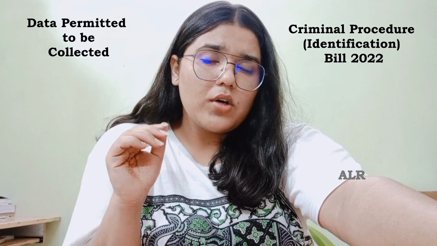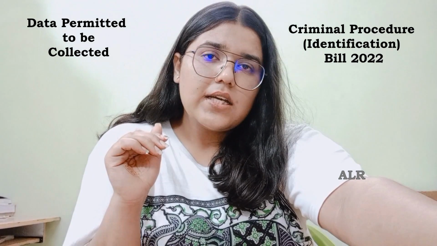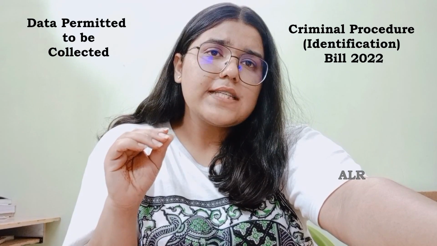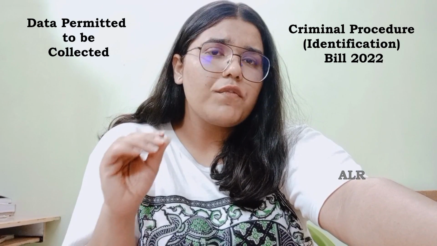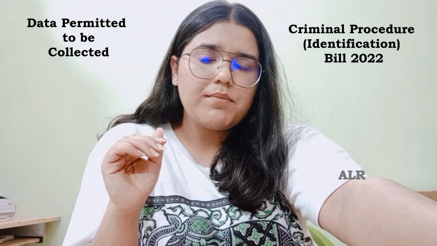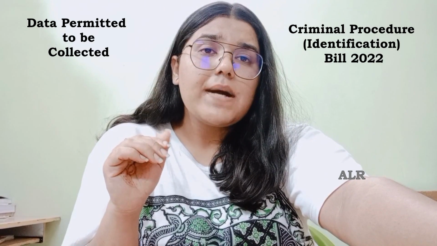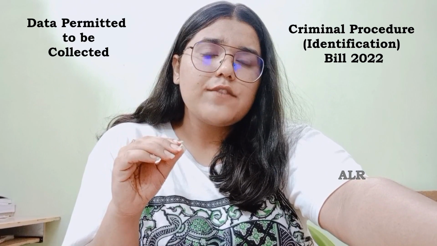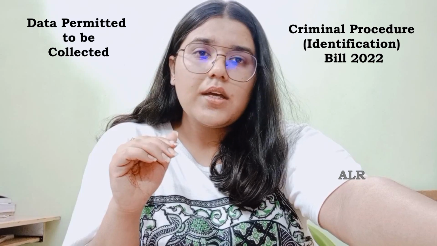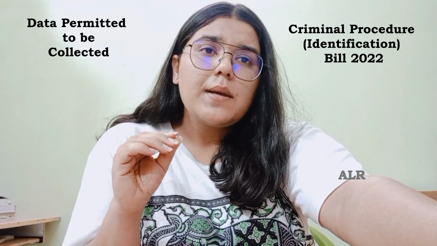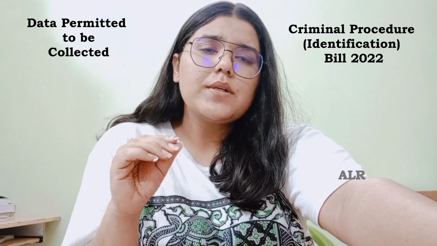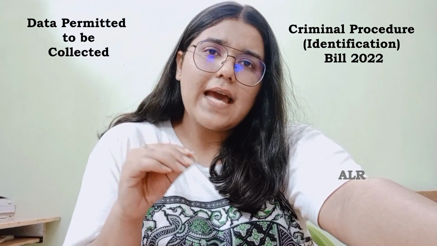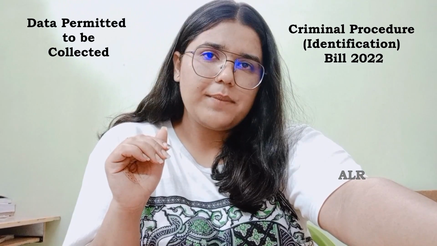The second difference is on the basis of persons whose data may be collected. Earlier, in the Act of 1920, for persons convicted or arrested for offences punishable with rigorous imprisonment of 1 year or more, such data may be collected. But in the bill of 2022, for persons who are convicted or arrested for any offence, the data may be collected from them. However, biological samples may be taken forcibly only from persons arrested for offences against a woman or a child, or if the offence carries a minimum of 7 years of imprisonment.